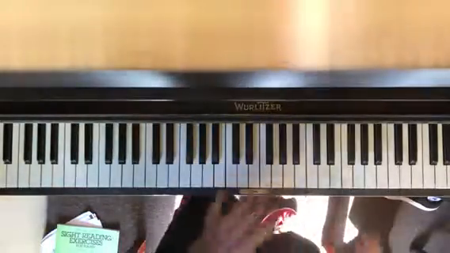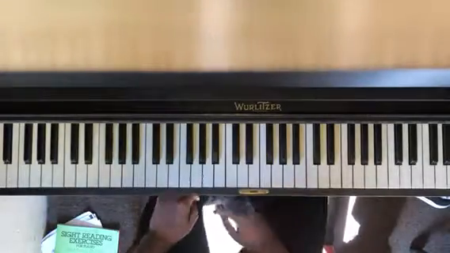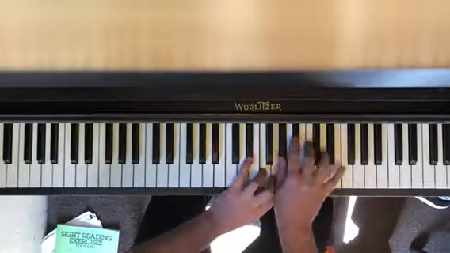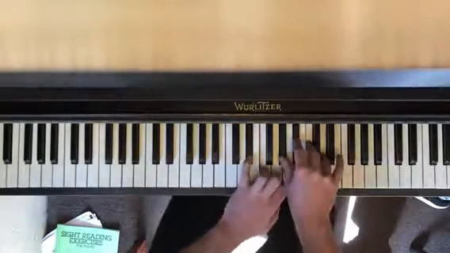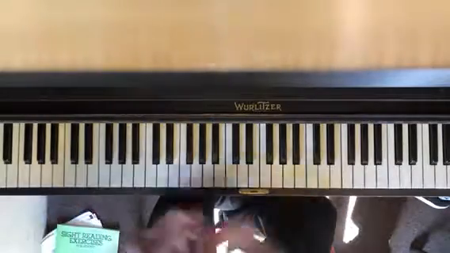I don't know if this is going to make any sense, but basically, just to get it in your brain, here's E flat major, right? 1, 2, 3, 4, 5, 6, 7. This is a clash of cultures.